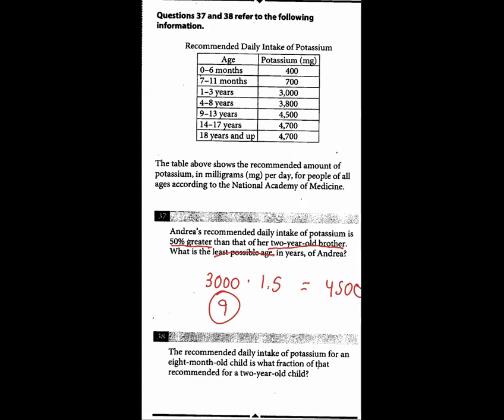Okay, so for question 38, the recommended daily intake for potassium for an 8-month-old child. So 8 months is between 7 and 11, so that would be 700. So we have 700 over, what fraction recommended for a 2-year-old child?